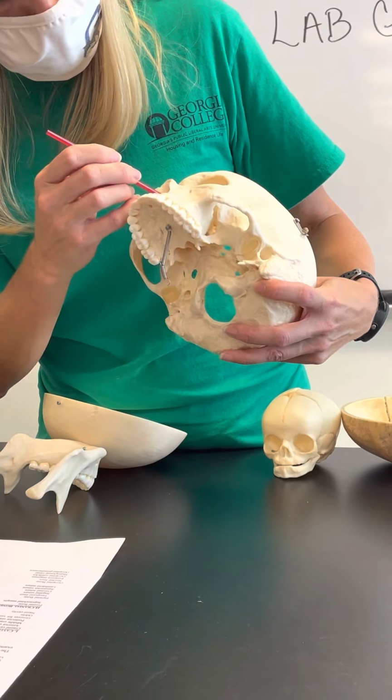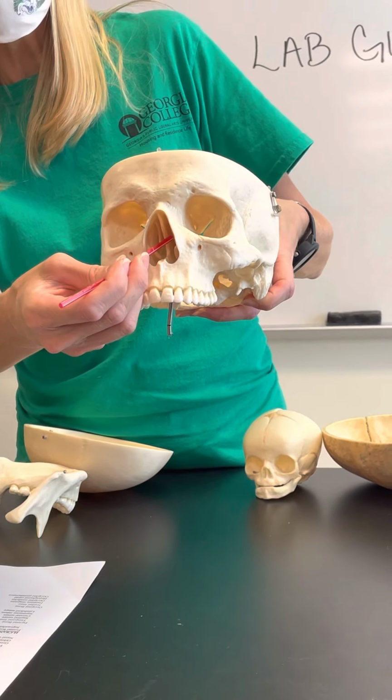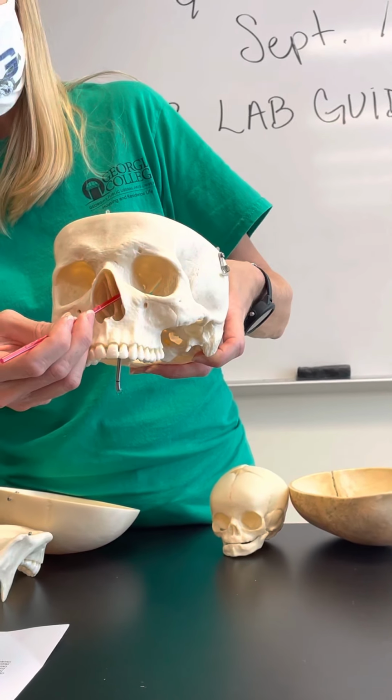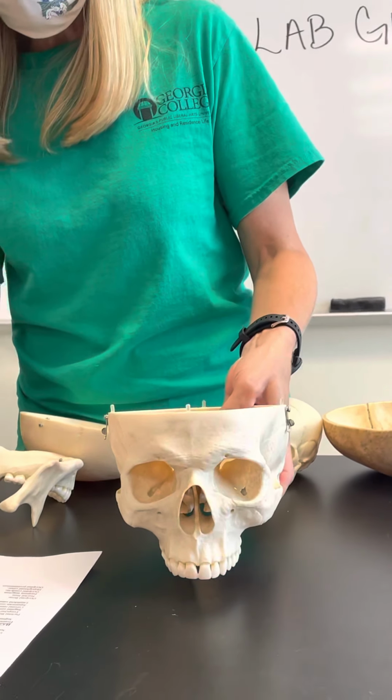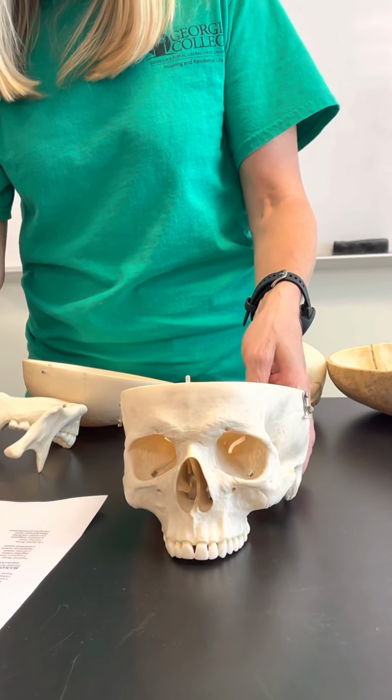And let's see, these upper things that are sticking out, those are actually the middle conchae. You don't see the superior ones when you're looking up into the nasal cavity of the skull.